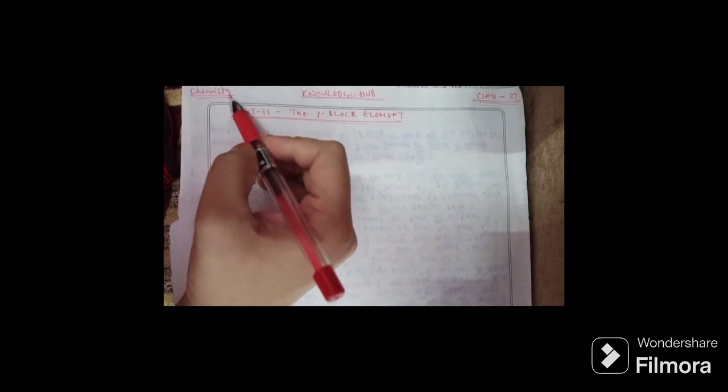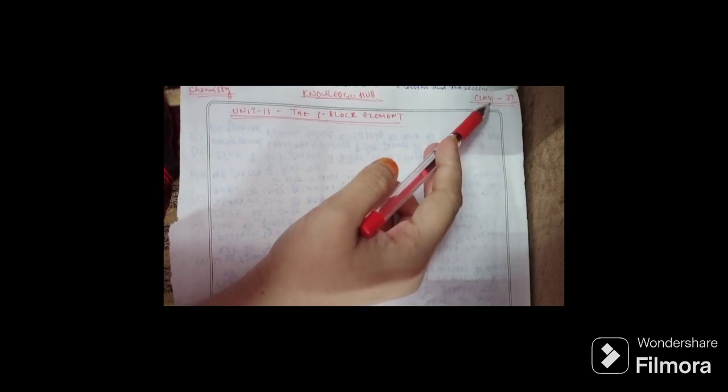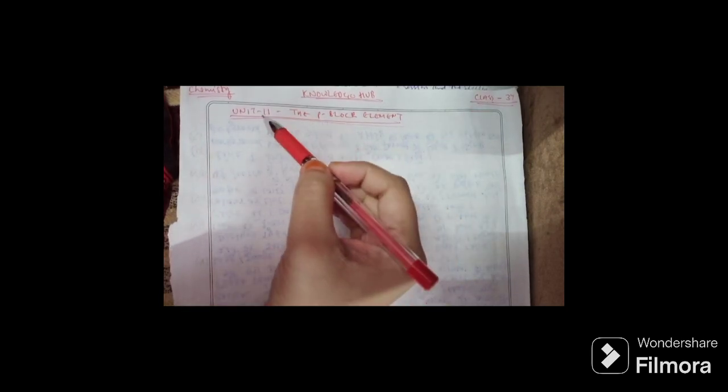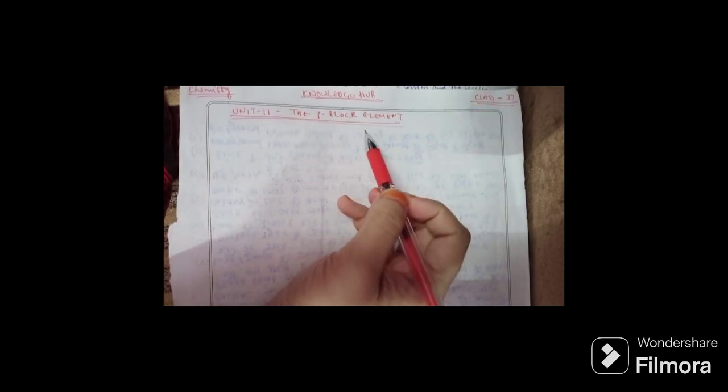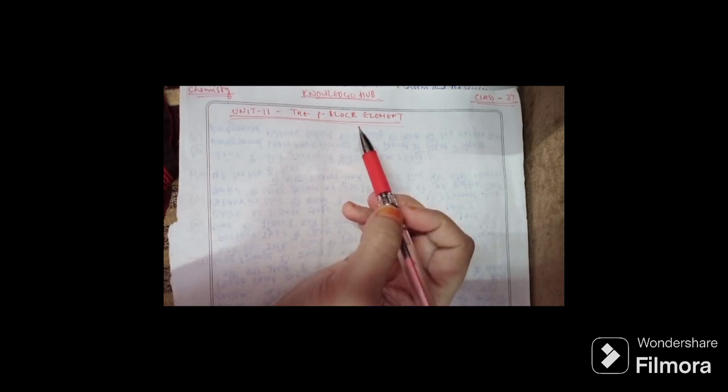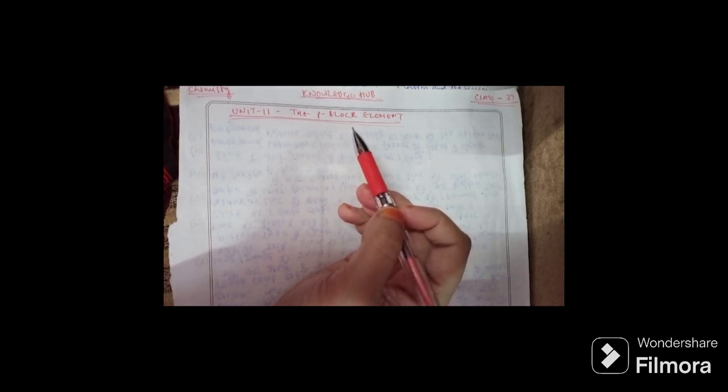Today we're going to start with your chemistry class. This is your class 34, which is your unit 11, the p-block elements, that we have to continue here. In this, we will start discussing carbon dioxide. In the last class we discussed carbon monoxide and its complex with hemoglobin. Now we'll discuss carbon dioxide, so let's go for the same.